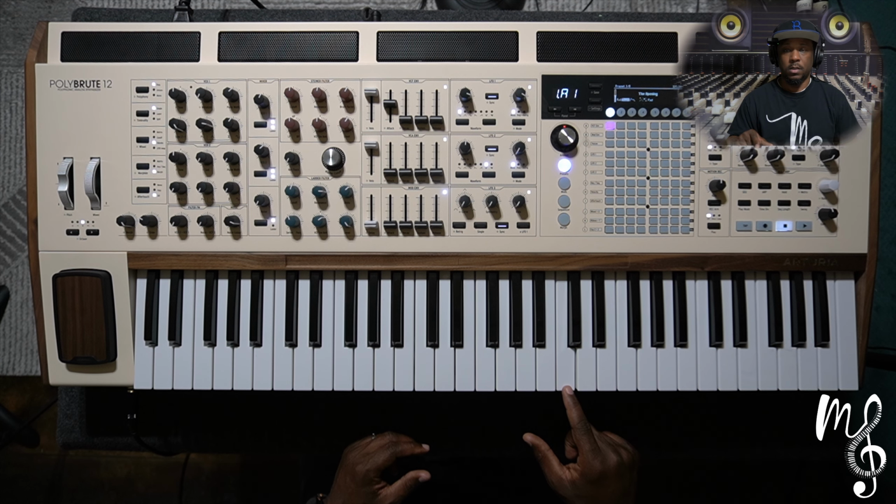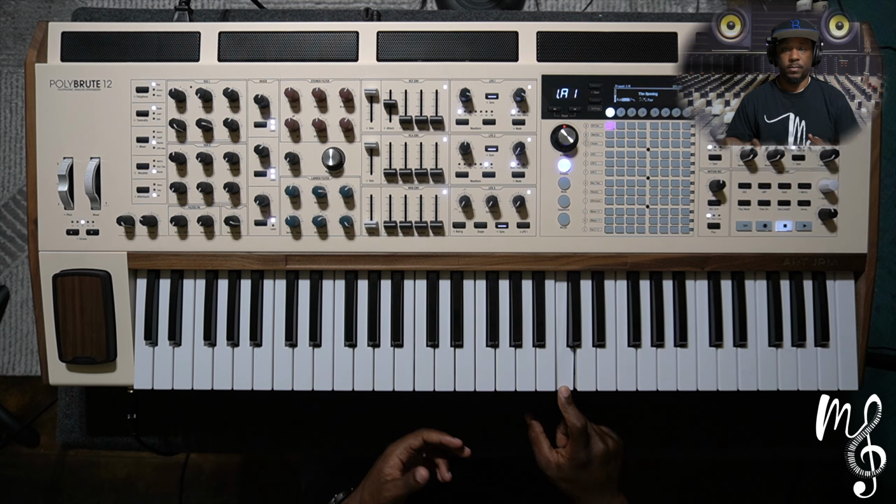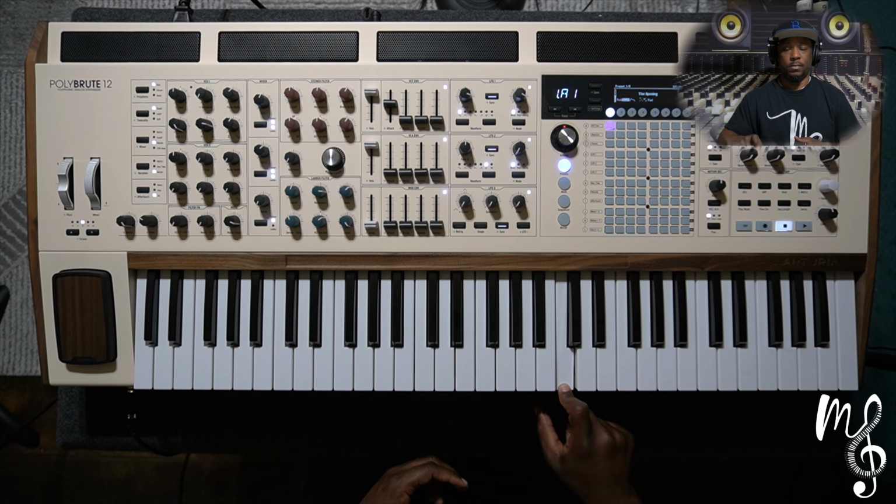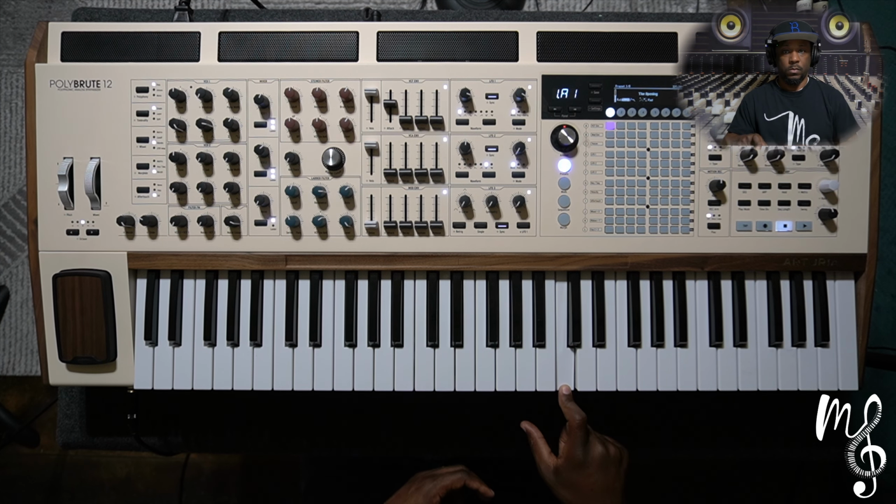Like this, watch. So you see, it triggered in just a little bit, but the harder I press the key, the more it comes in. So with that, you can have a little bit of aftertouch or you can have a whole lot of aftertouch.